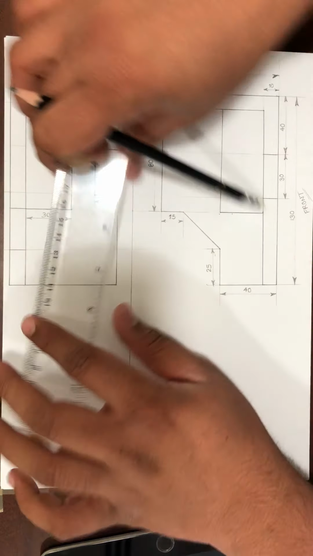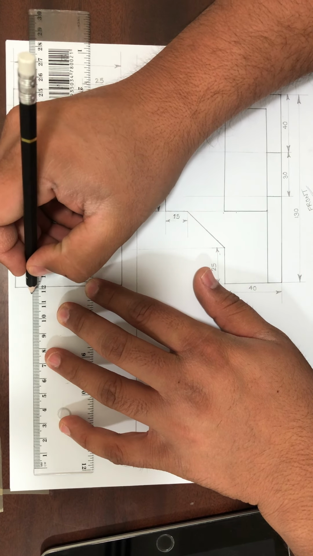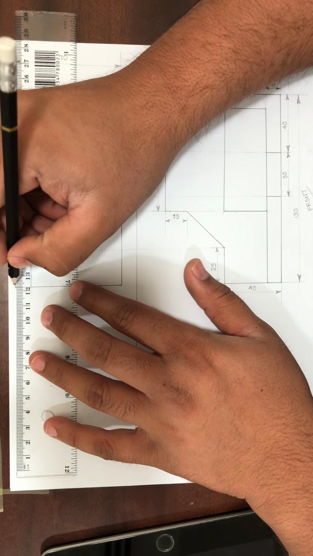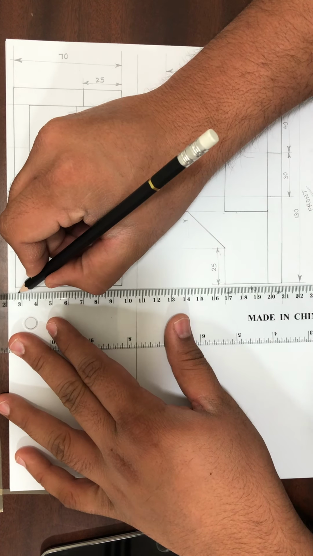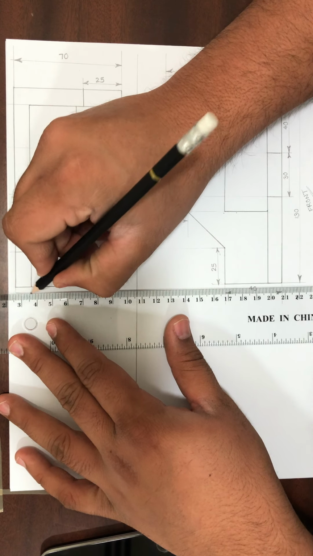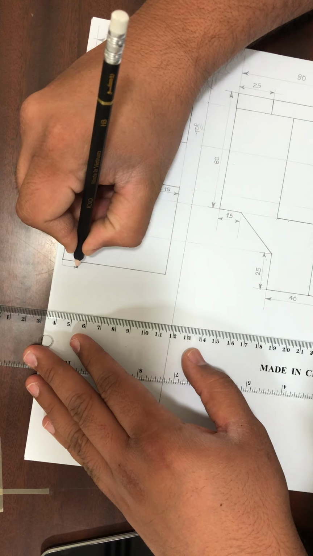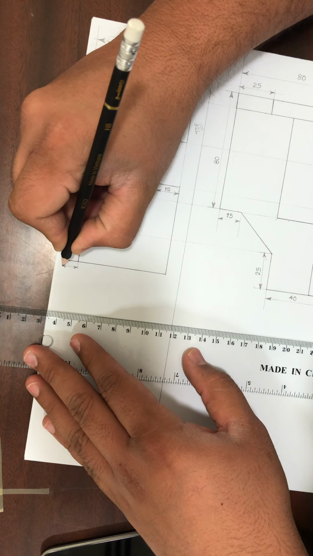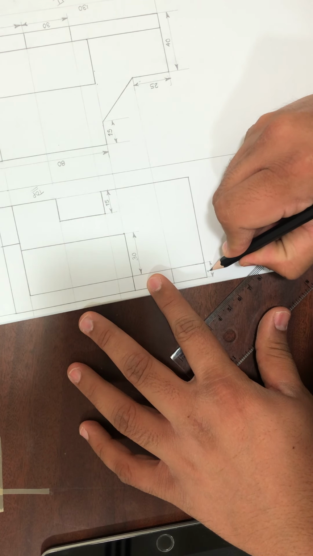So here this distance is also 10. Here this one. This is 10.